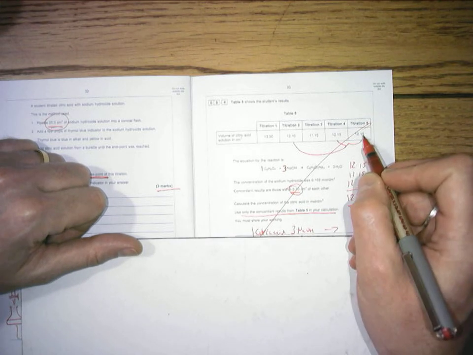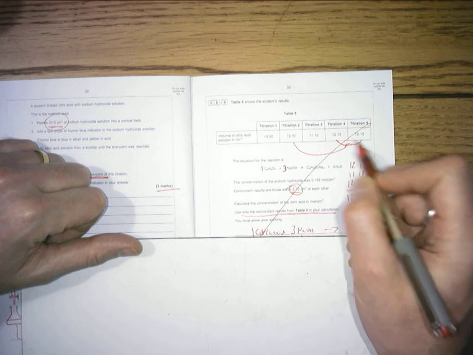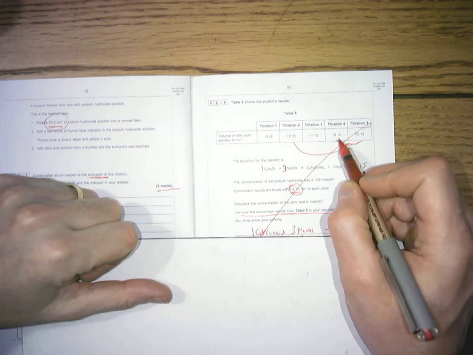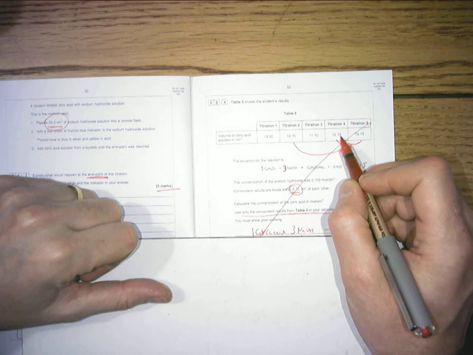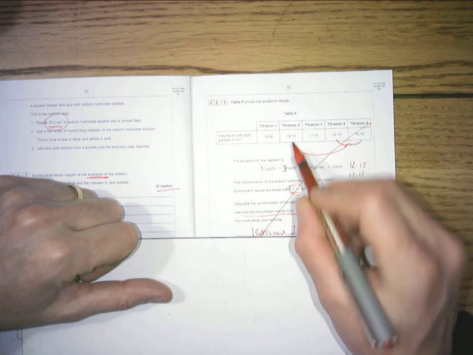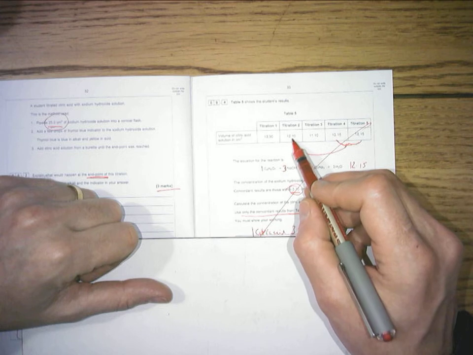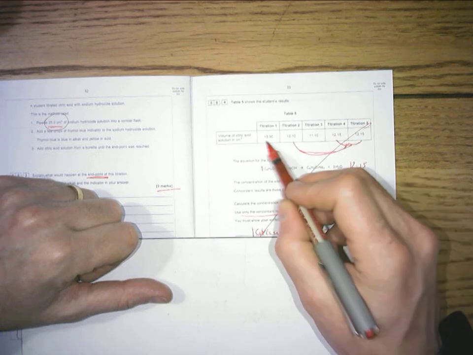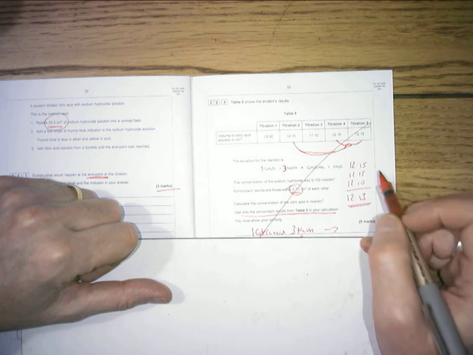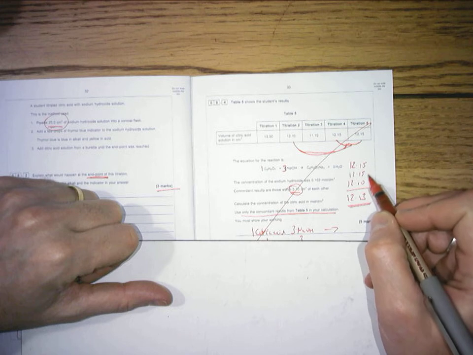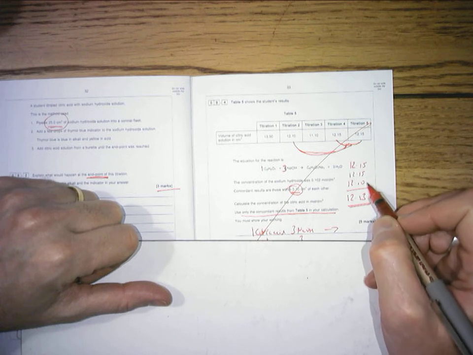We've got 12.15 and 12.15. Well, they're clearly within, they're the same. So they're clearly within 0.10 cm cubed. So if I'm going to use those two as my starting point, I need anything that's maximum 12.25 or 12.05. That's 11, so that's no good. 12.10, yeah, that's close enough. That's within 0.05, so that's a concordant result, so that can go over there. 13.5, that's well out. So I've got three results that I can use to form my mean. Here I am forming my mean, 12.15 plus 12.15 plus 12.10.